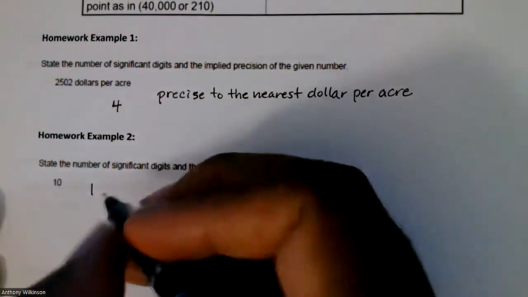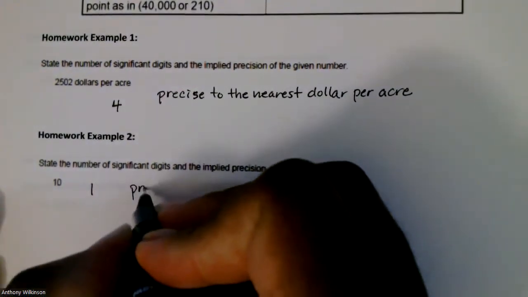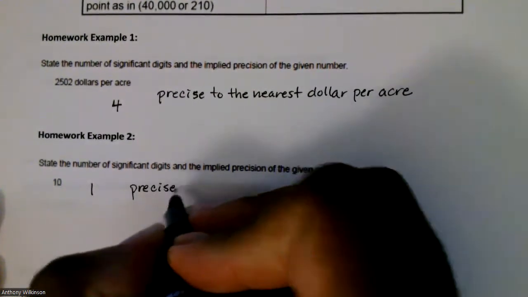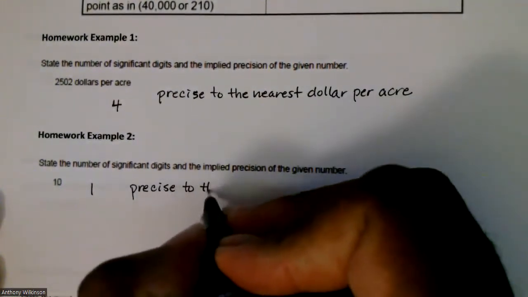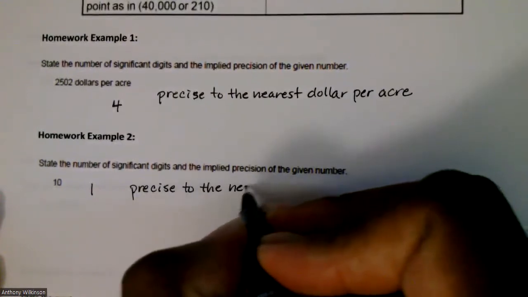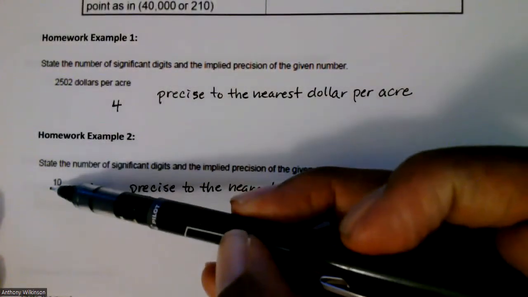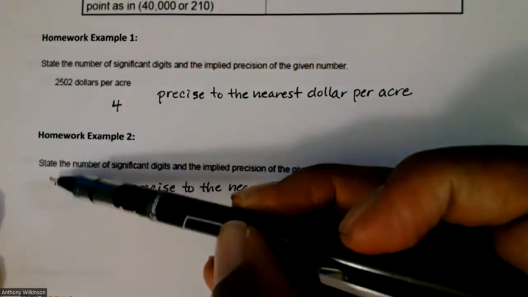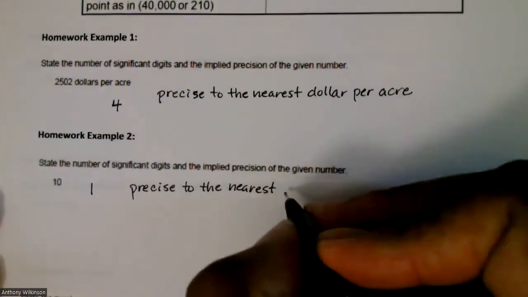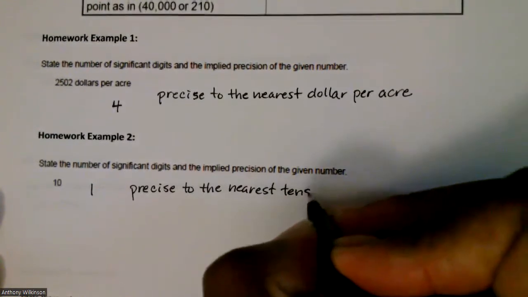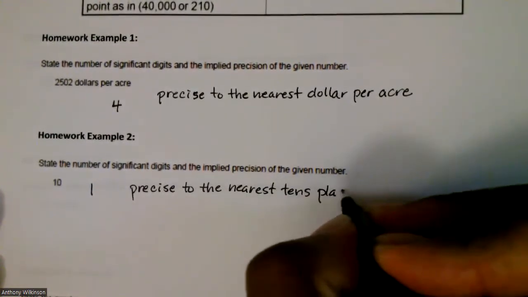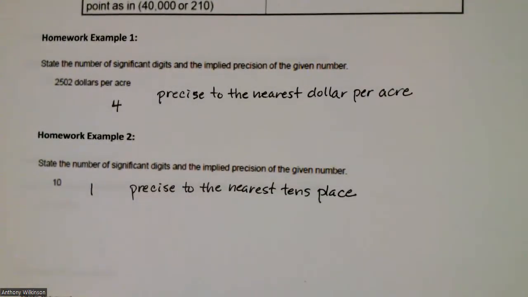So here, you only have one significant digit. And this is going to be precise to the nearest... well, the only significant digit is a 1. That 1 is in the tens place. So this number is precise to the nearest tens place.